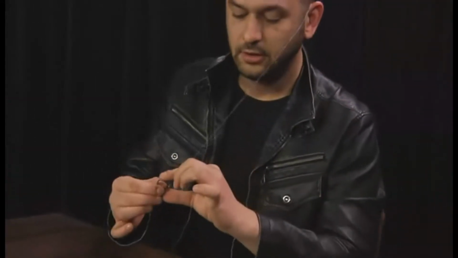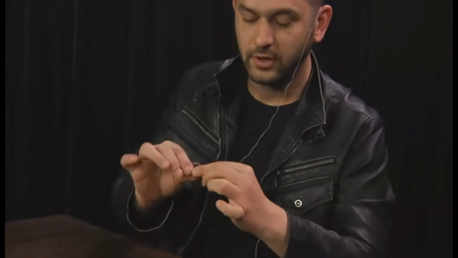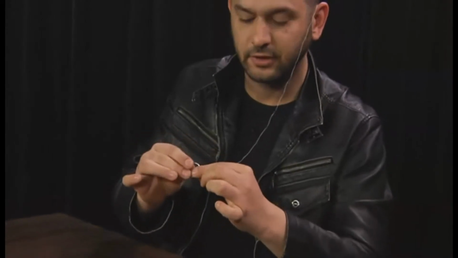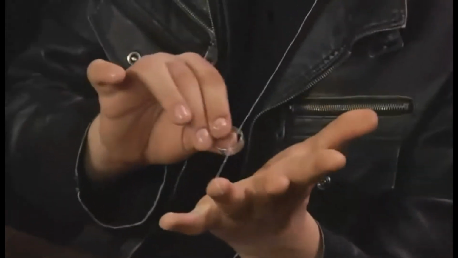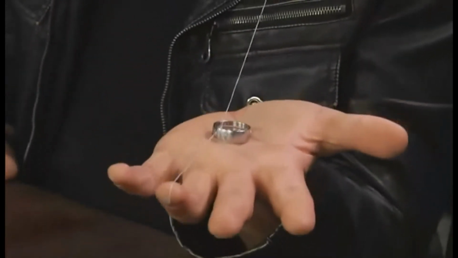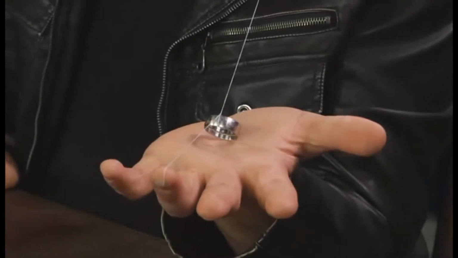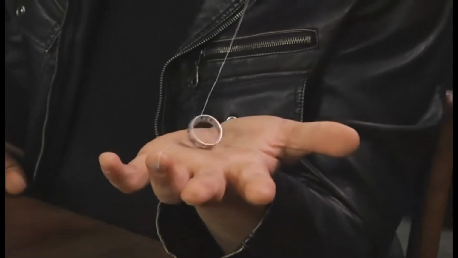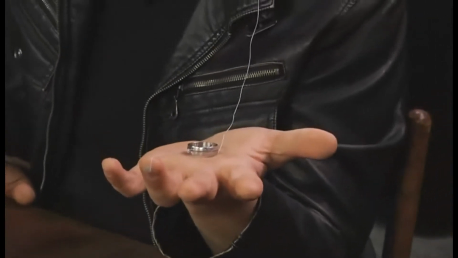From here, you twist once, twice, three times for good luck. Pull back, straighten your hand out and lay it on your palm and slowly tilt your head back. The ring will stand up and begin to spin and then it'll fall again. That's exactly what we want. And the slower you move your head, the slower that will happen.